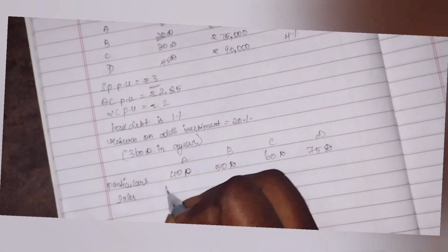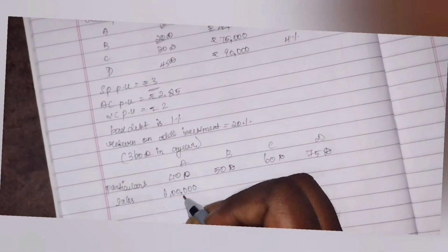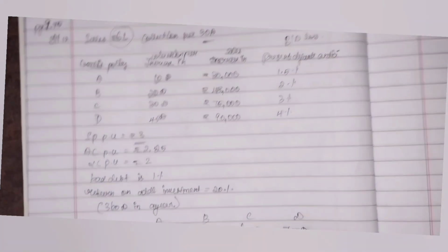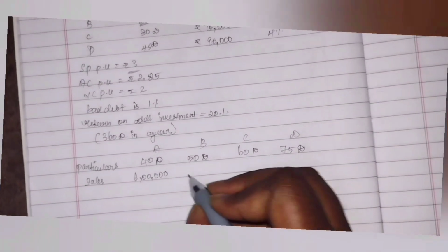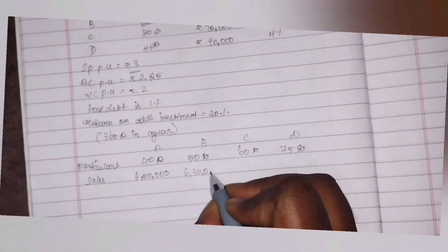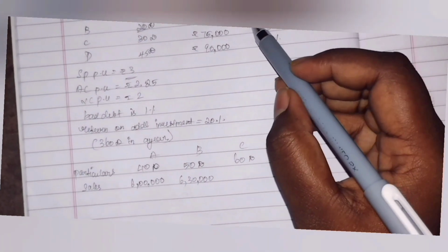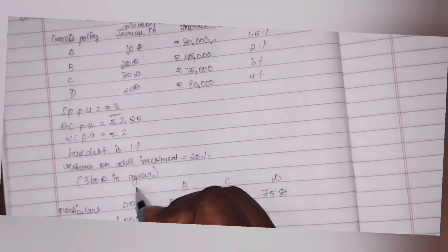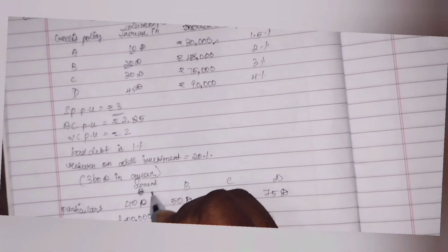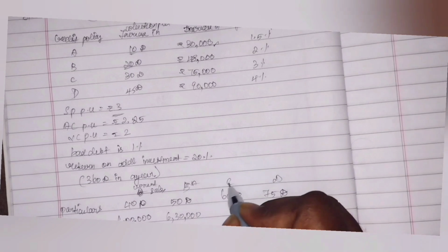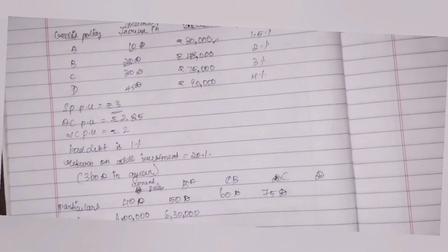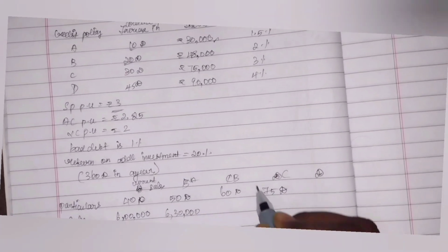And then sales is 6 lakh, and in the second case the sales is increased by 30,000. When we add 6 lakh plus 30,000, it comes to 6 lakh 30,000. Actually I did wrong here. This is current sales, and here A, B, C and D. Days also will be changed.